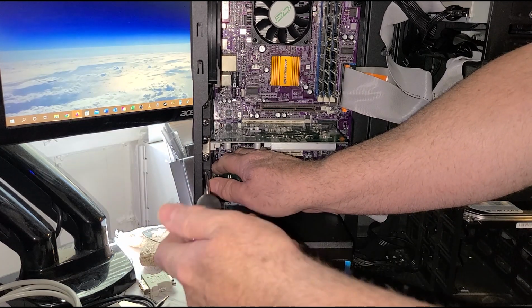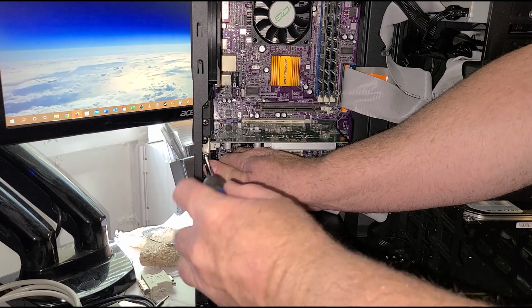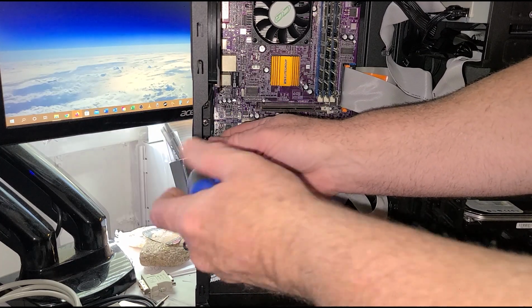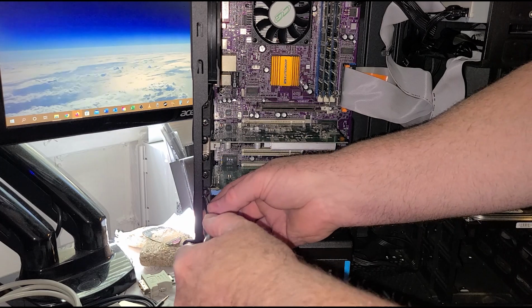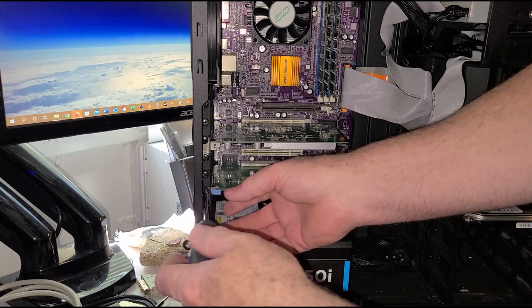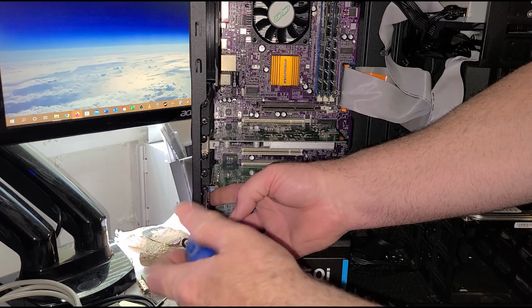So the hope is that with these we'll be able to get some hardware acceleration on our video and make a little bit higher performing Amiga out of our Amithlon.